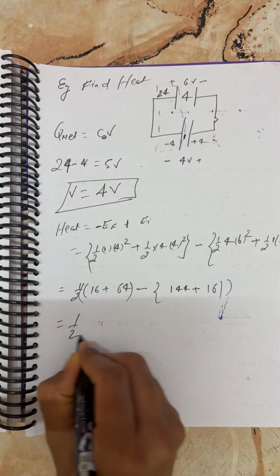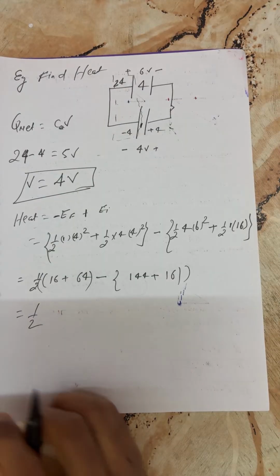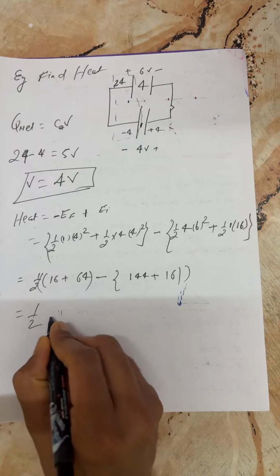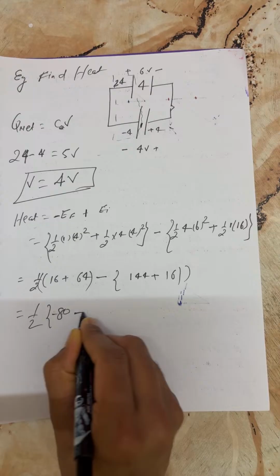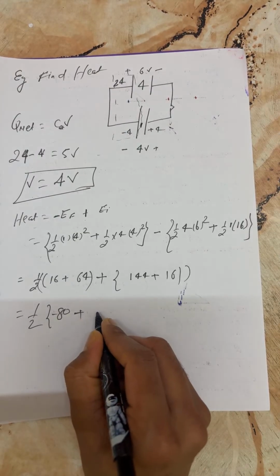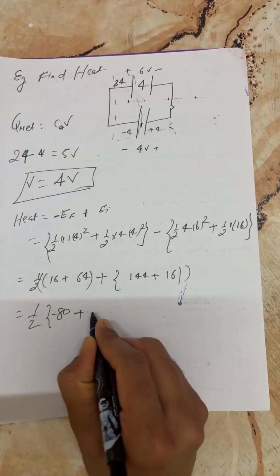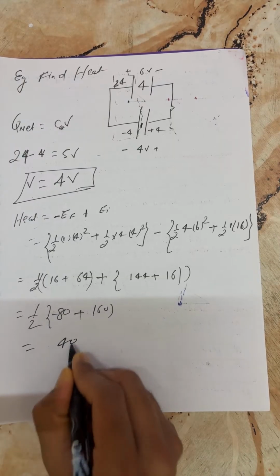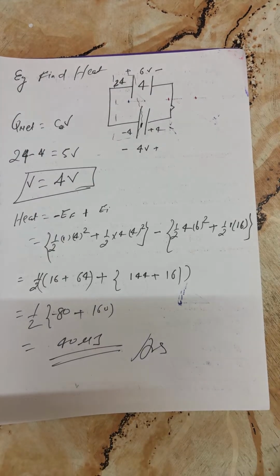So you can say 160 minus 80. 80 by 2, 40. 40 microjoule. That is correct.